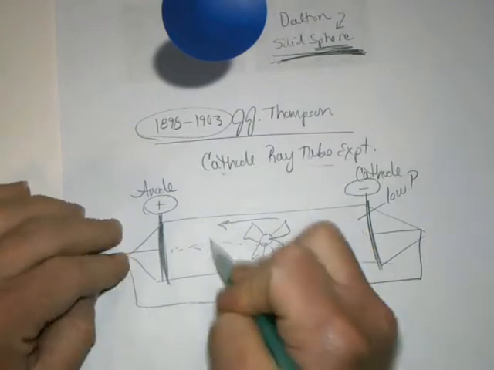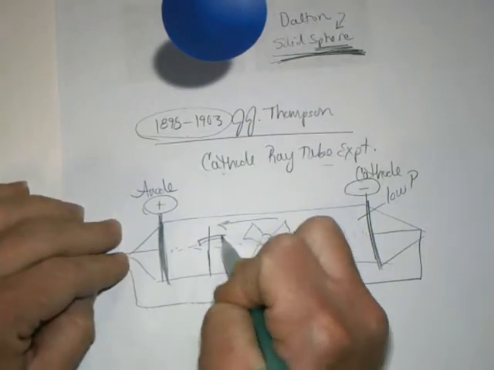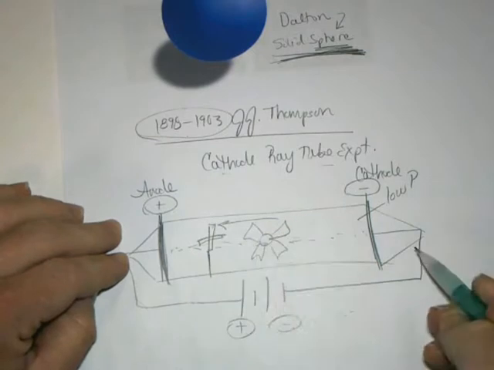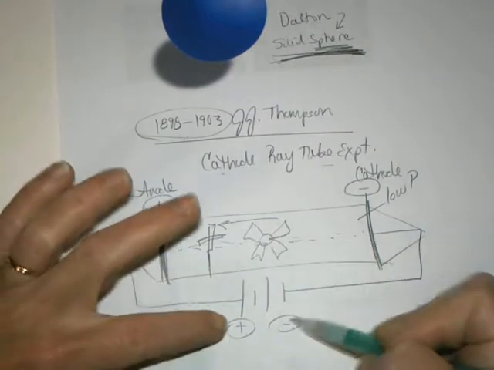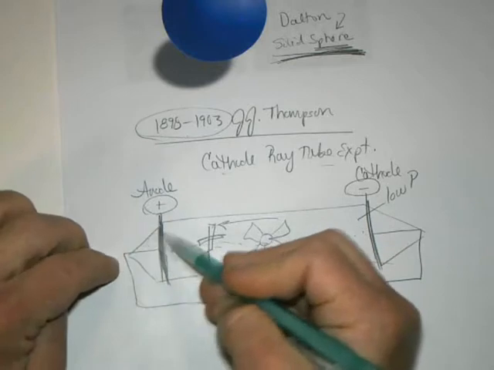They would do things like put a stationary cross. And what they found is that whenever the battery was turned on, a shadow of the cross was always cast on the anode side.